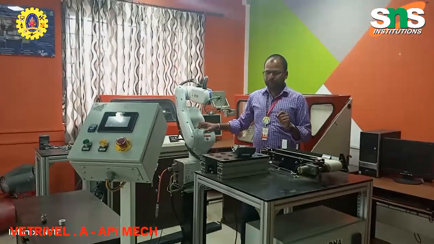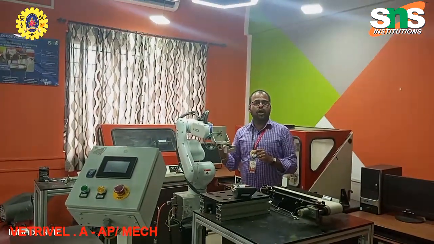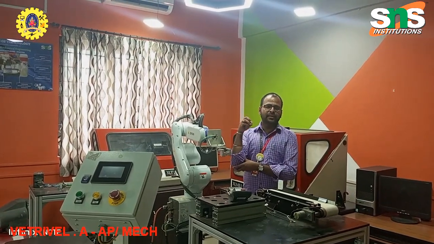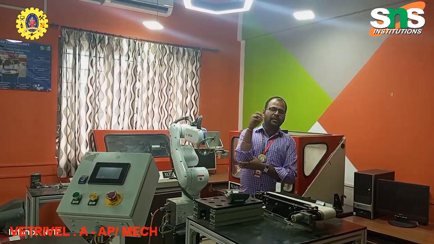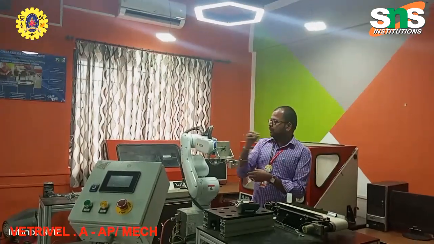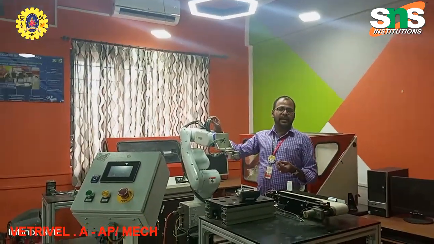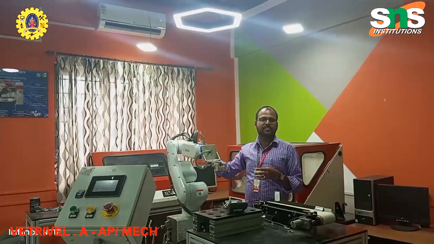Another main thing is the program knob. Whenever it picks and places, the joints can break. Depending on the sensors or signals, there can be damage in the systems.